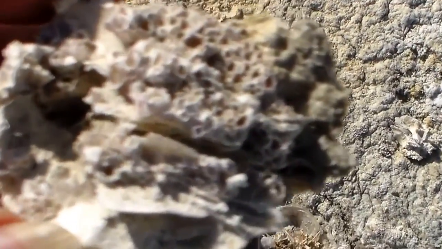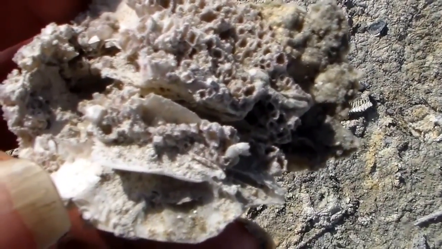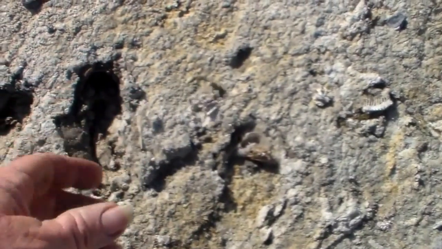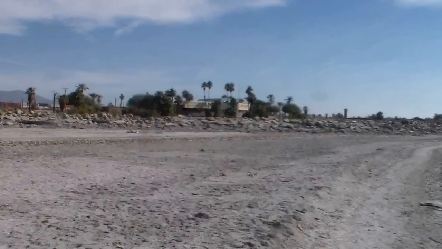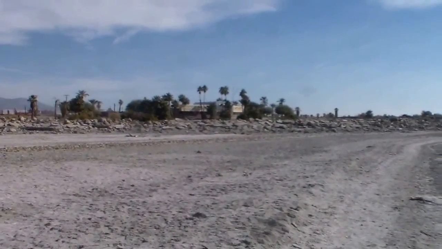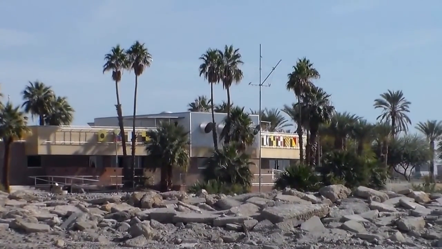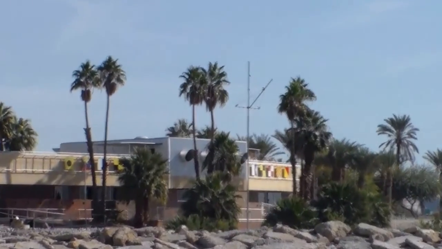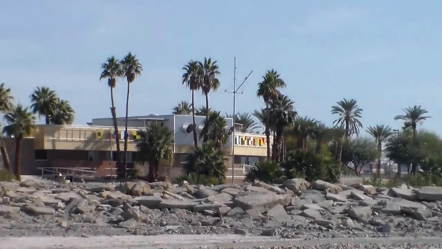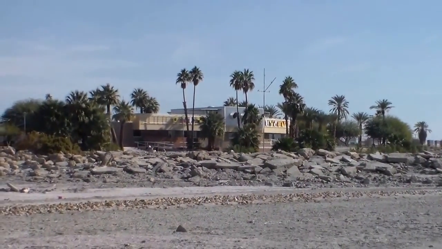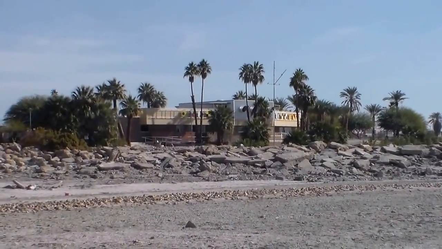And here's some barnacles on some fish bones. And there you can see the marina. The water probably came all the way up to the marina. There are still people there, but not very many.